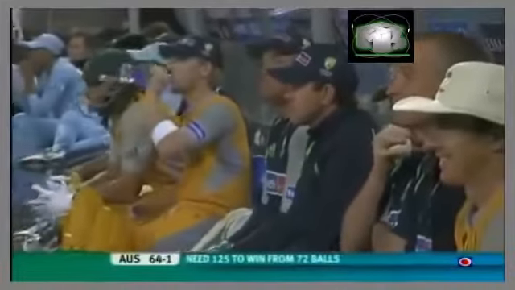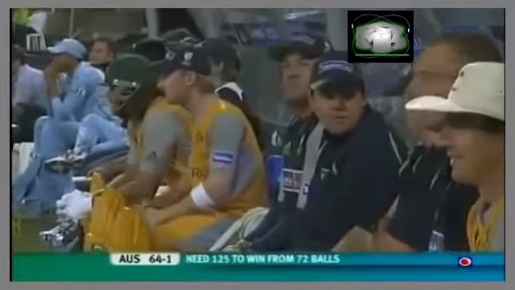Don't even bother getting it back. They've called a new one out. That's another big one into the crowd. 18 from the over. Australia turning it on. 64 for 1 from 8.